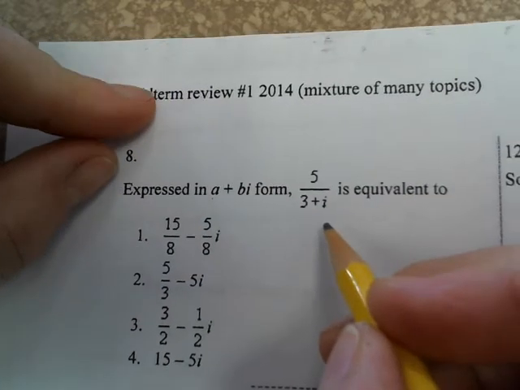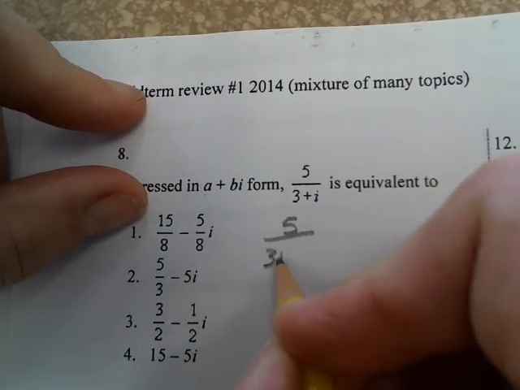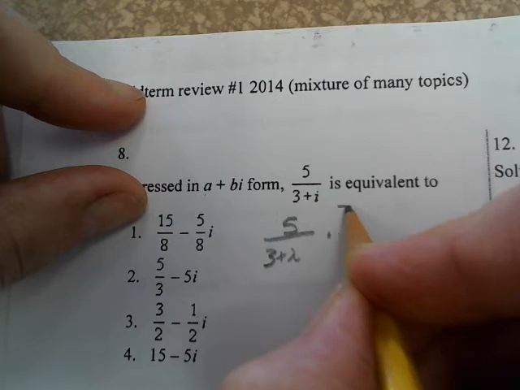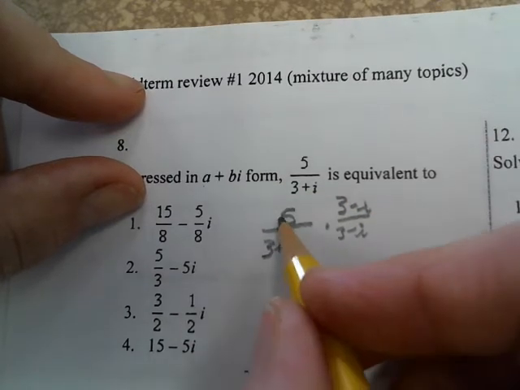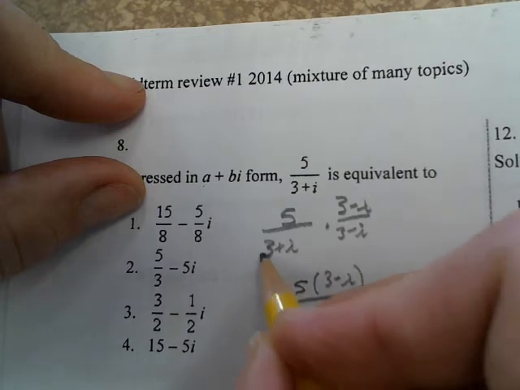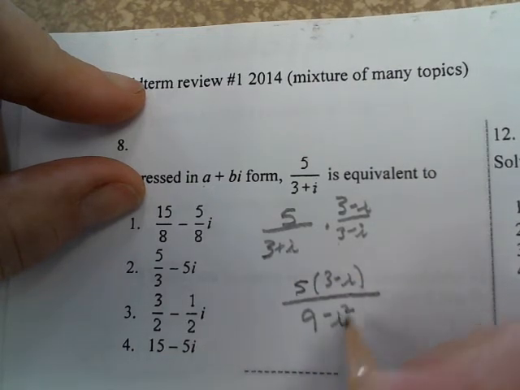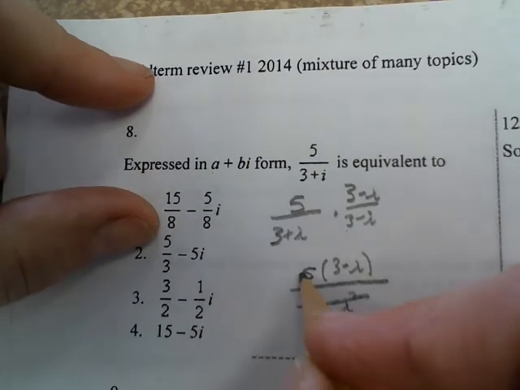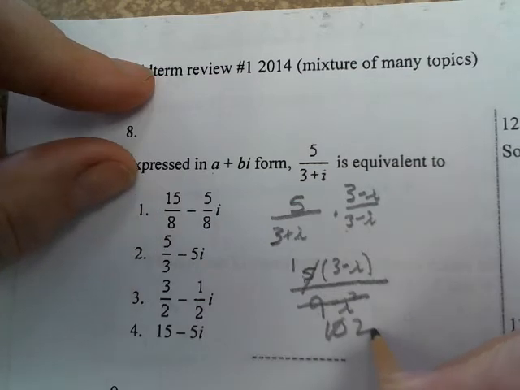Number 8, you can't have an i in the denominator, so you have to multiply the given 5 over 3 plus i by the conjugate of the denominator, 3 minus i, over 3 minus i. And that becomes 5 times 3 minus i in the numerator. 3 times 3 is 9. i times negative i is negative i squared. This is 9 minus negative 1, which is equal to 10. And 5 over 10 becomes 1 over 2.